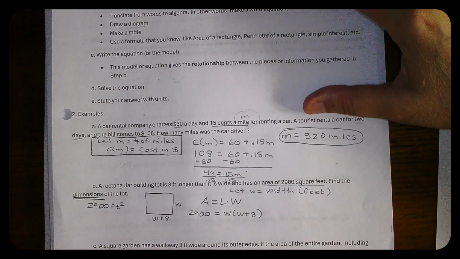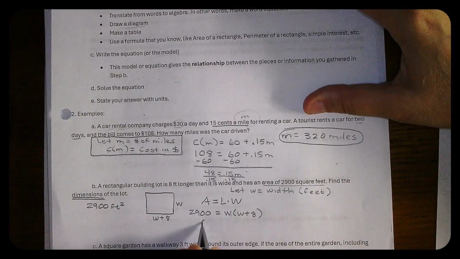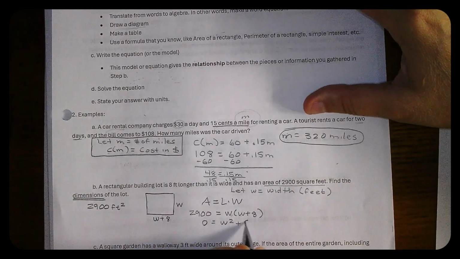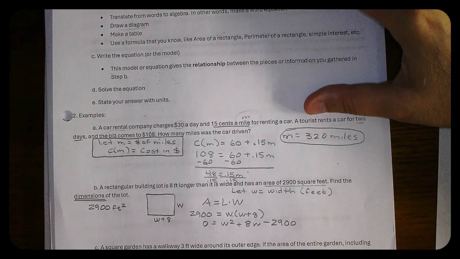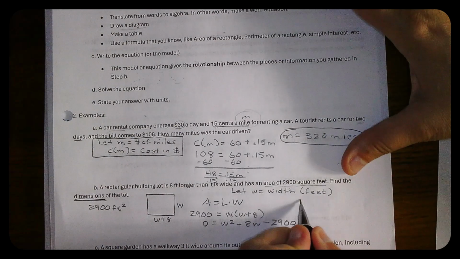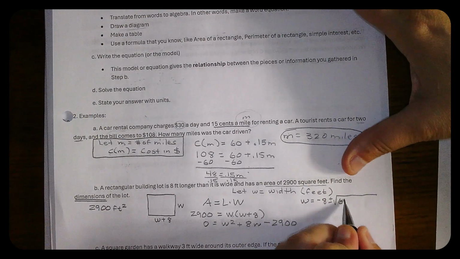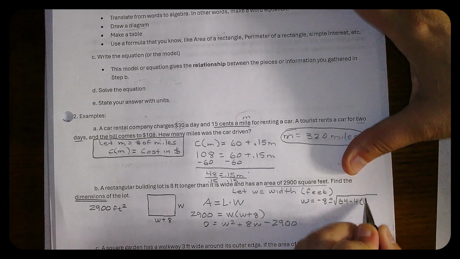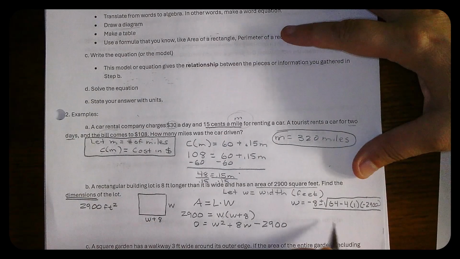Okay, so we have to remember how to solve that. And you can see from past lessons, W times W, that's W squared. So this is quadratic, so you have to set it equal to 0. So I'm going to go ahead and distribute the W and then move that 2,900 over. All right, now we could try to factor that, but 2,900 is a big number, so we could just use the quadratic formula and see what happens. So W equals -8 plus or minus the square root of 8 squared, which is 64, minus 4 times 1 times -2,900, all over 2.